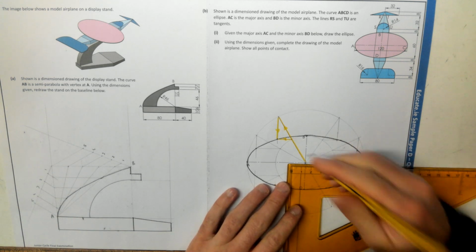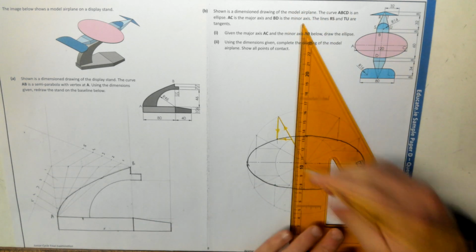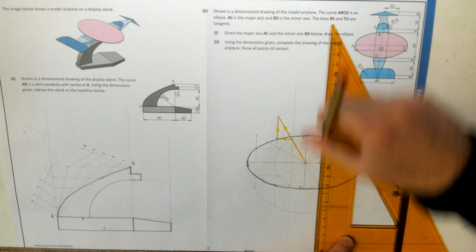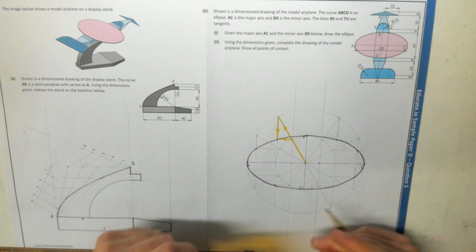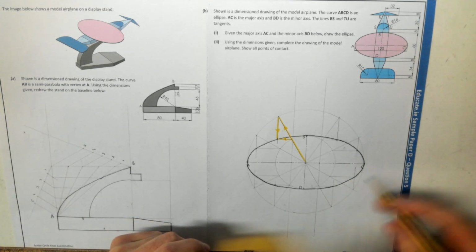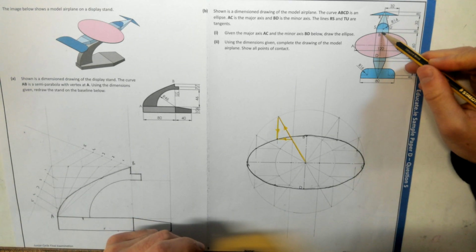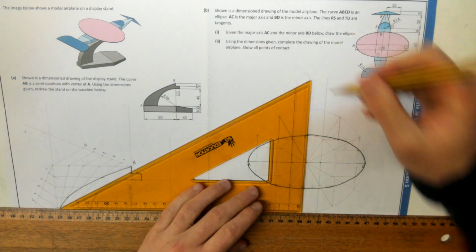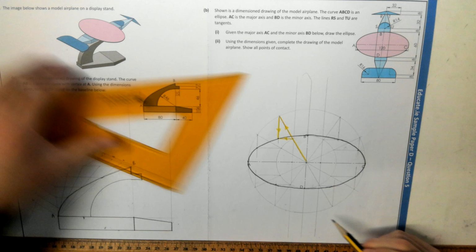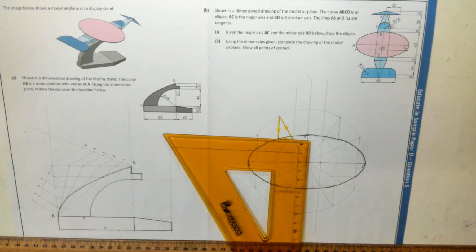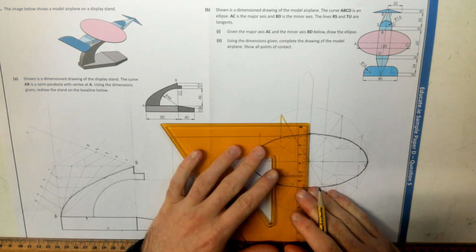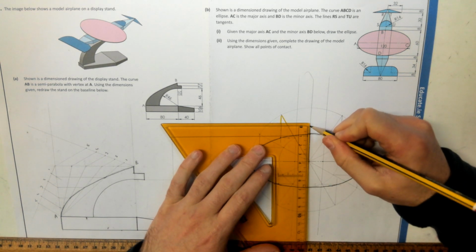So 14 there, 14 there, and I'll just take two light lines like that, and it goes up 8 from point B. So I'll just take my center line and extend that up a bit more there, and a bit down there as well. So 8 mil up.